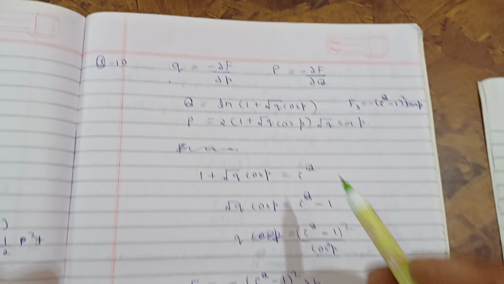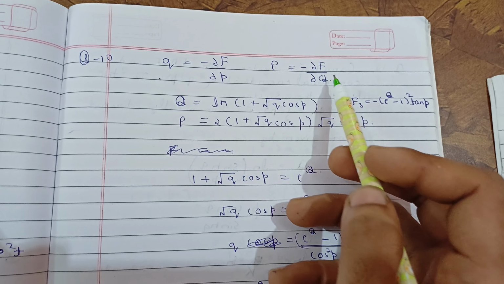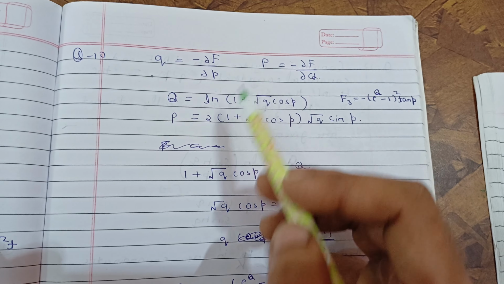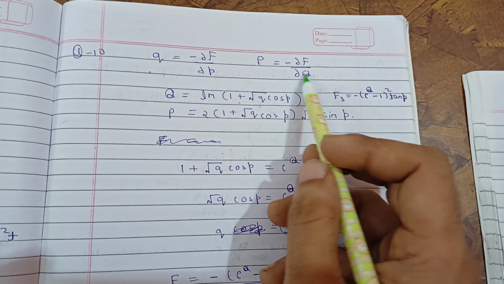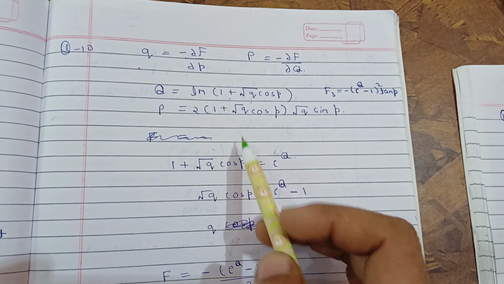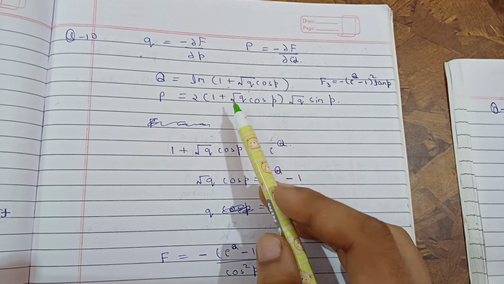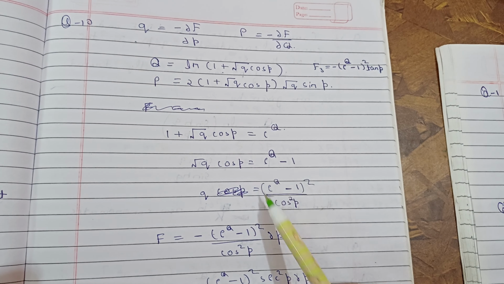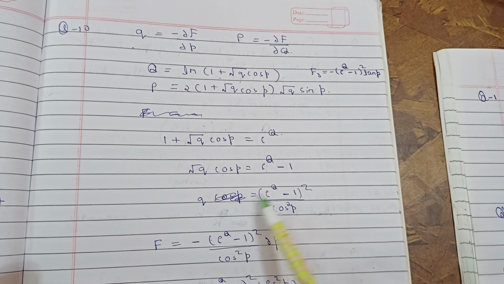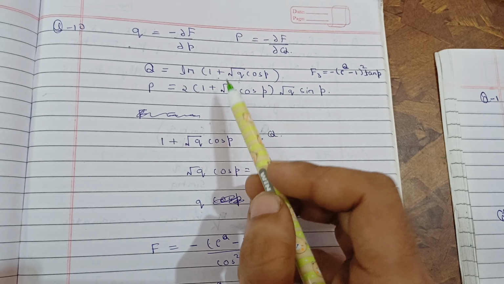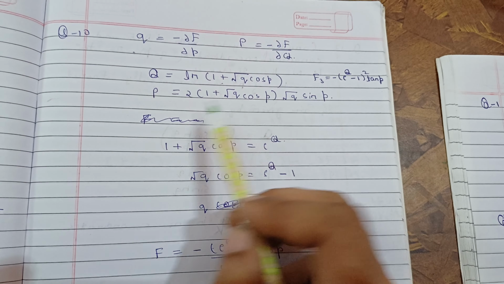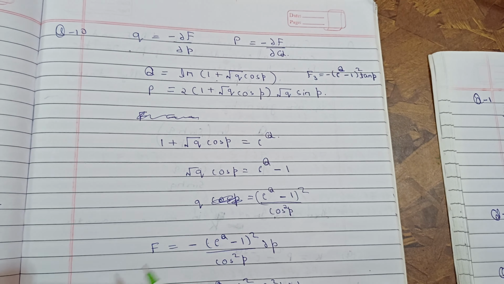Now you will try this second equation, p del Q. Now you need to find the value of p, so that you can solve this in terms of Q. So how can you do that? You will try to solve this equation. How? You will substitute in place of q this one. In place of small q, you will write this term here, and you will get your equation in terms of small p.